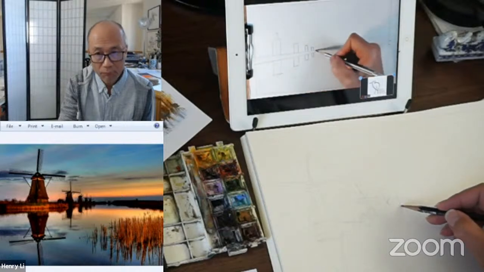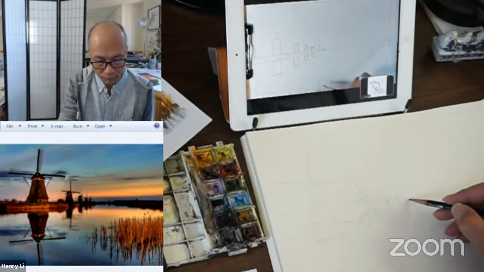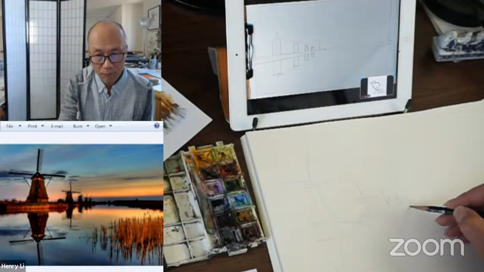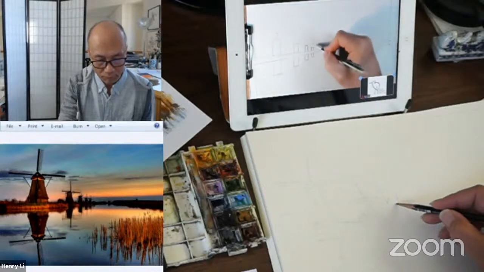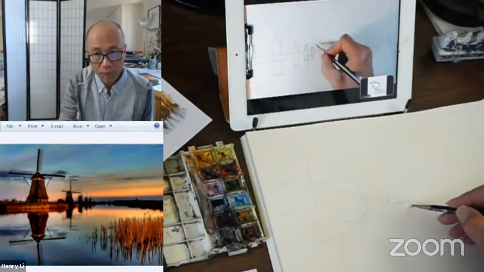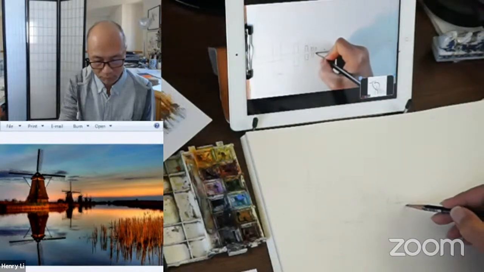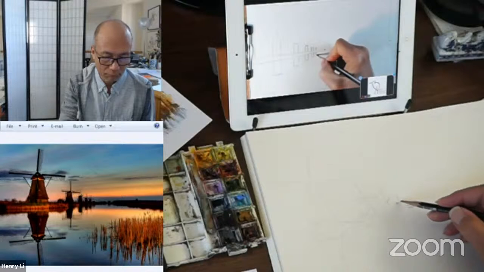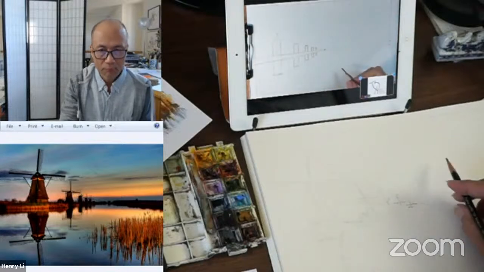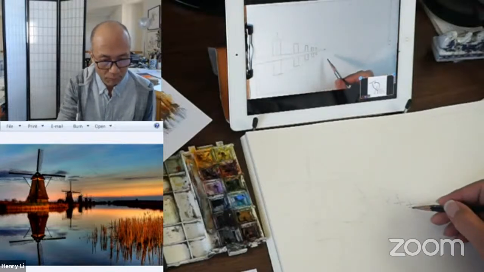But if you put a big one back here, you're going to have a problem. Someone's going to say, wow, that's a 300-foot windmill. Okay. Let's put a little baby one back here. That's roughly pretty good there.